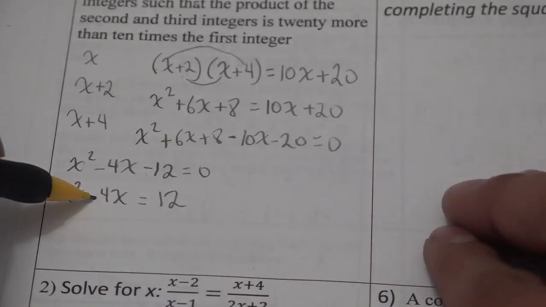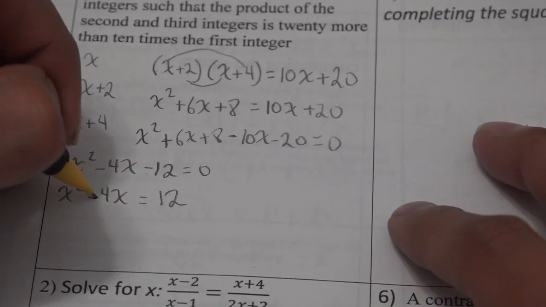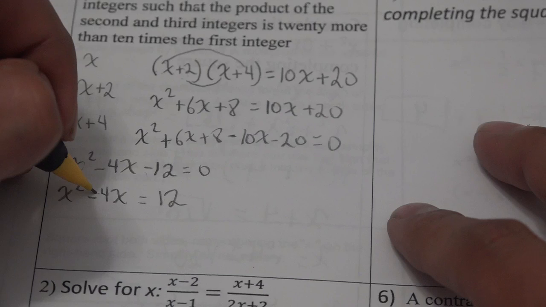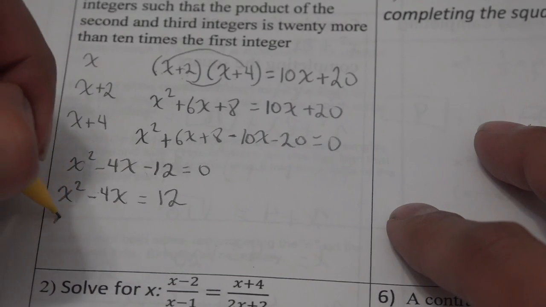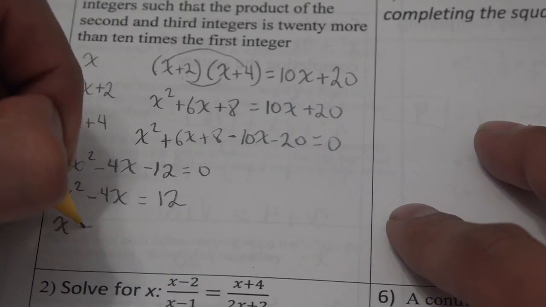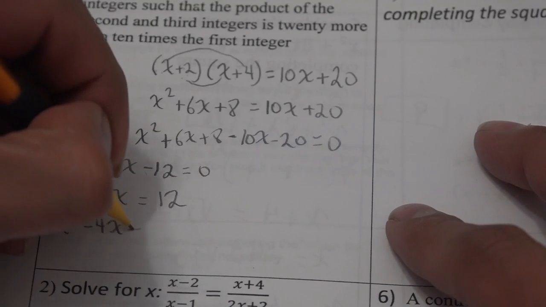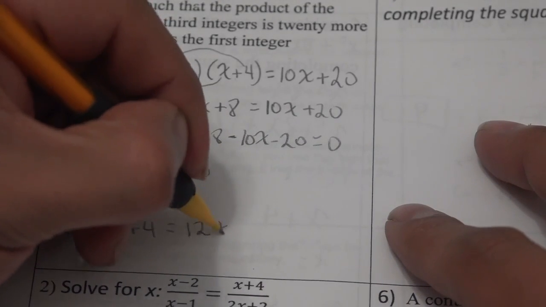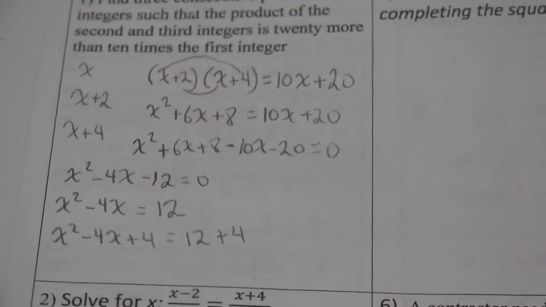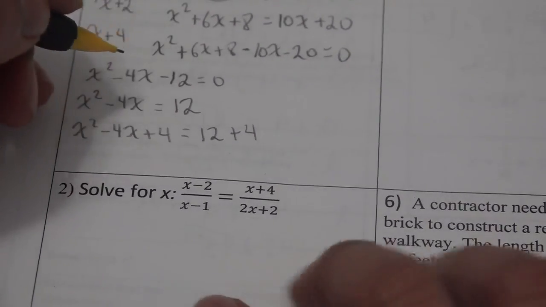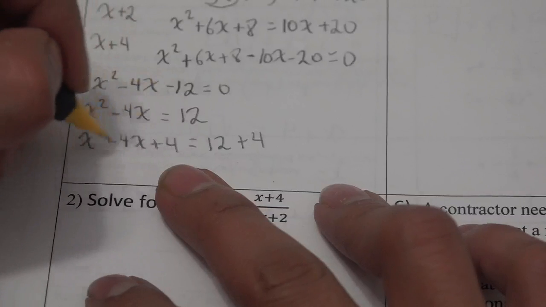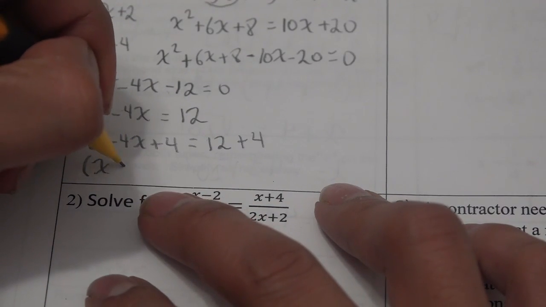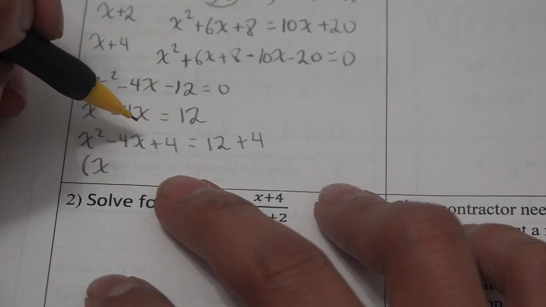Take half of the linear term and square it. So half of negative 4 is negative 2. Square it, negative 2 squared is 4. Okay. And you add it to both sides, correct? Okay. Now, that creates a binomial square. What was the term that I squared? 2, right?